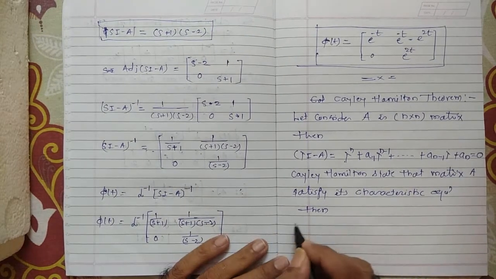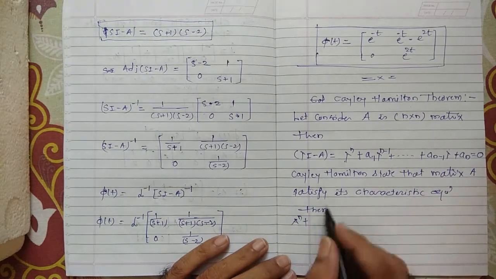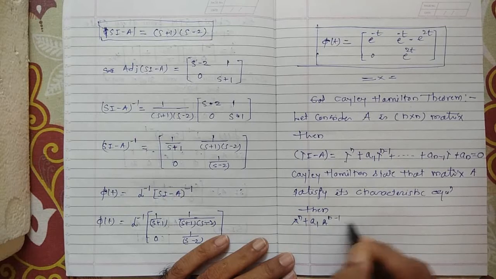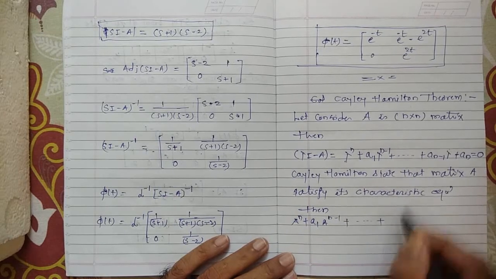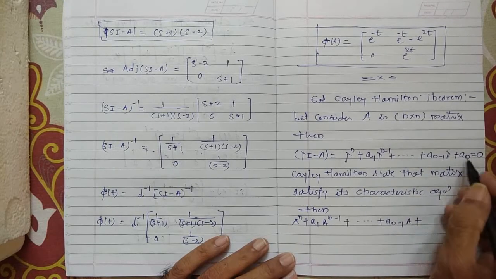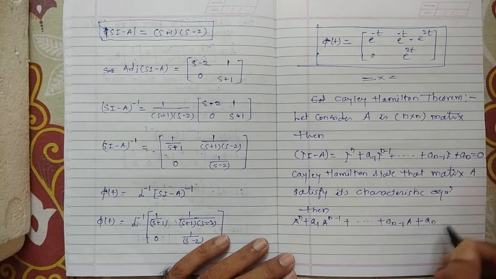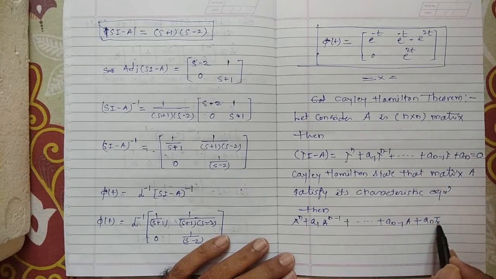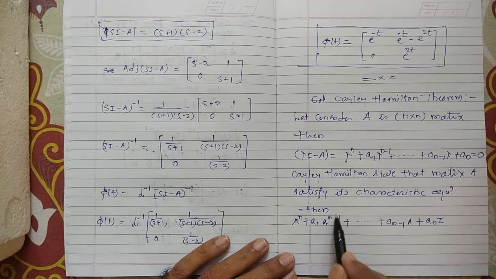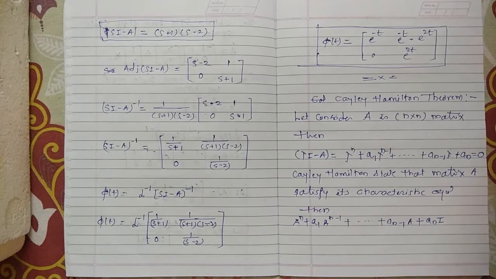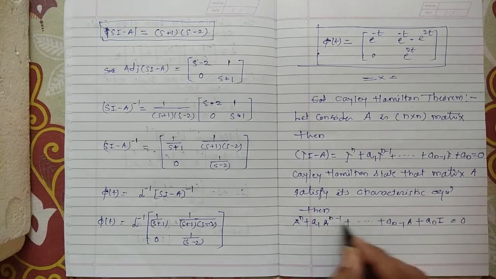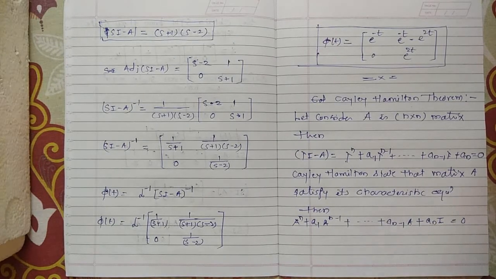So we can write A raised to n plus a1 as it is, and lambda we will replace by A raised to n minus 1 plus so on plus a n minus 1 as it is, this lambda becomes A, plus this a n is a constant, so we will write a n multiplied by I. Here we write I because all these A are matrices, and this is the constant.